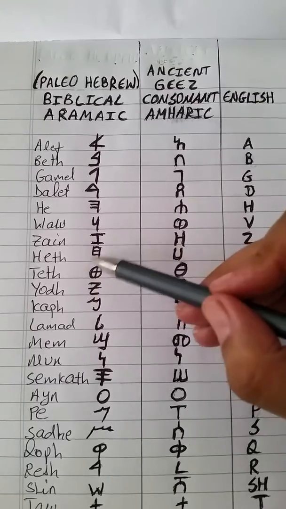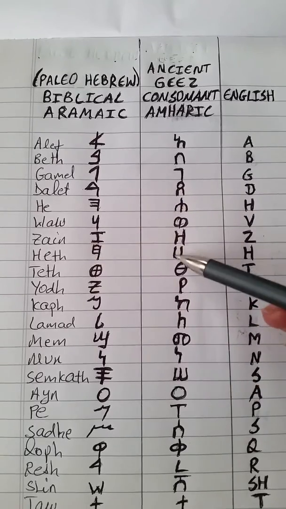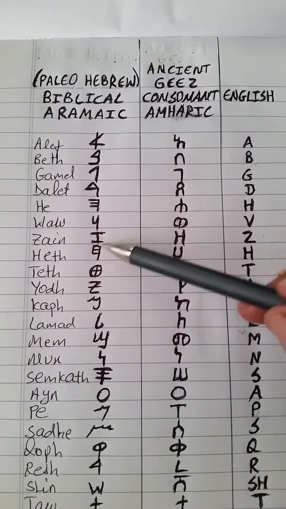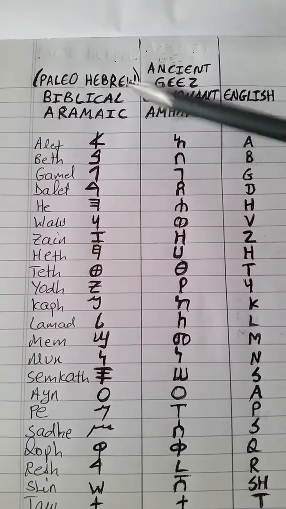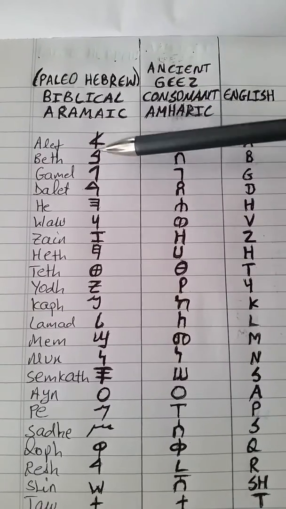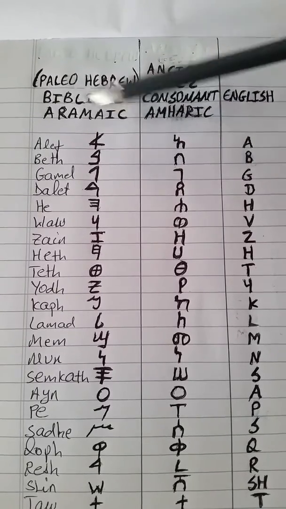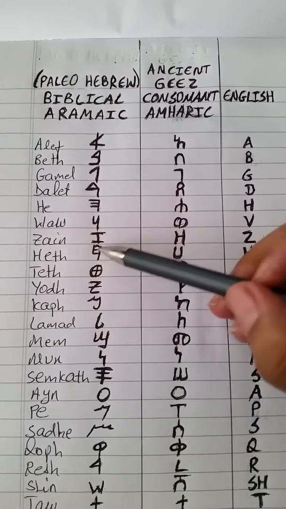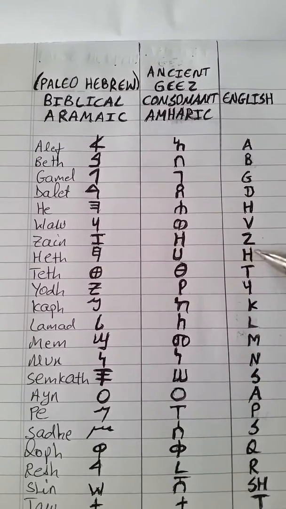You can see it is derived from the same Proto-Semitic alphabet, or Amharic was derived from the Aramaic one, since there is a record of the Aramaic being an ancient one. This one is a little later than the Aramaic record. So you can see this part of the Het being similar to this, represented by the H in English.